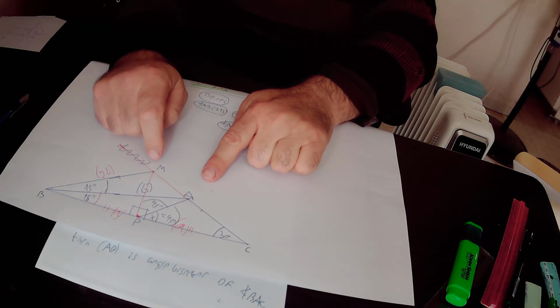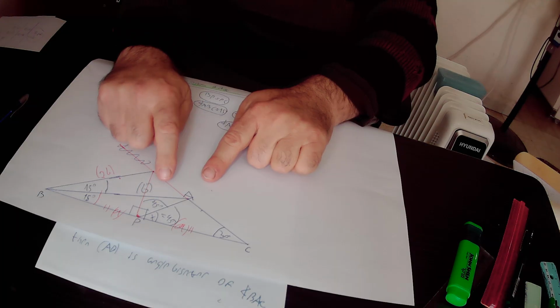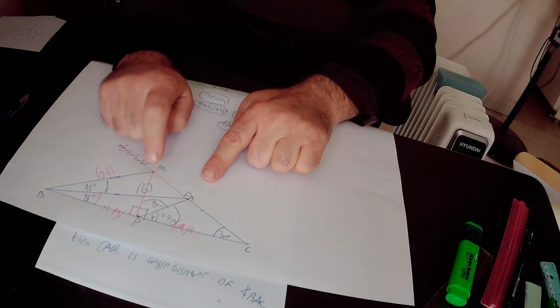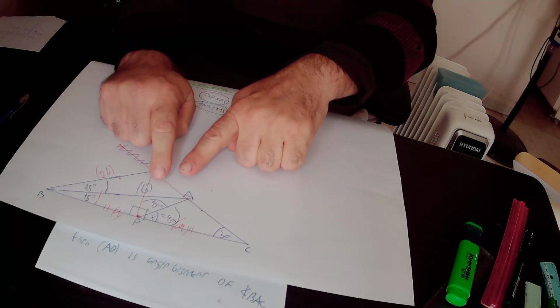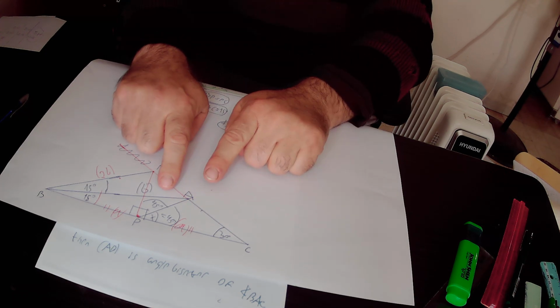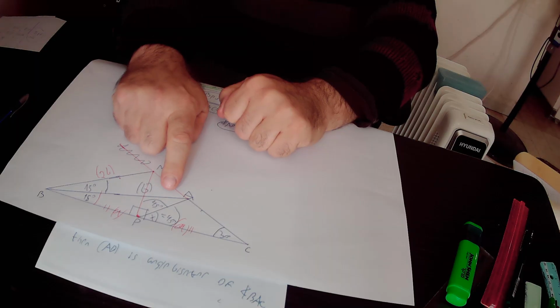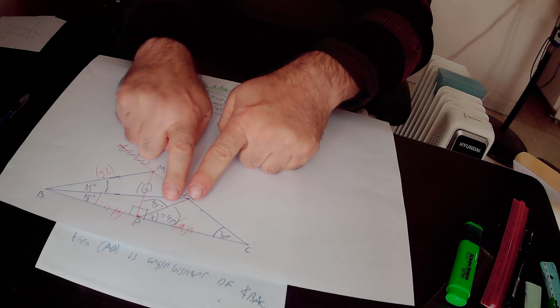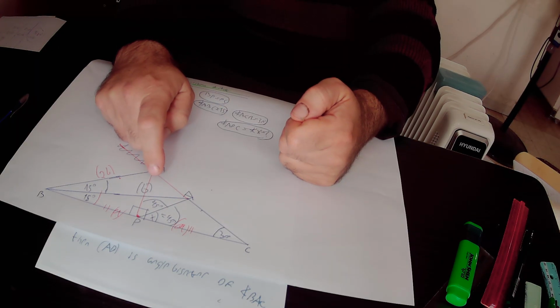Because angle MPC is a right angle, angle bisector AP divides the right angle into two halves. The first half is 45 degrees, and the second half is also 45 degrees. So angle APC, which is angle X, equals 45 degrees in size according to rule 21.